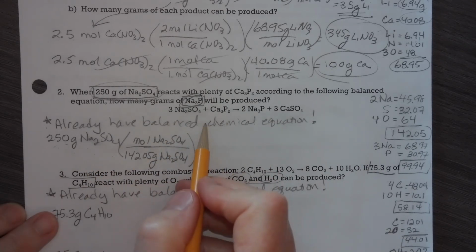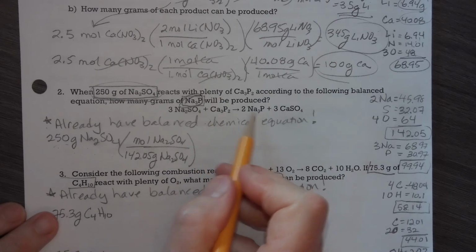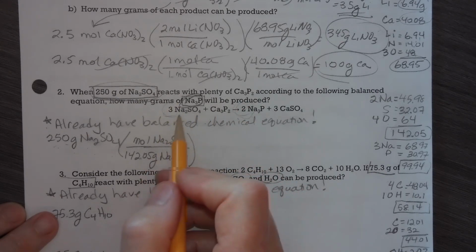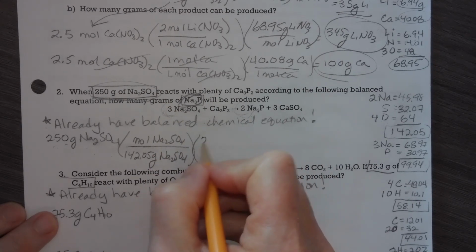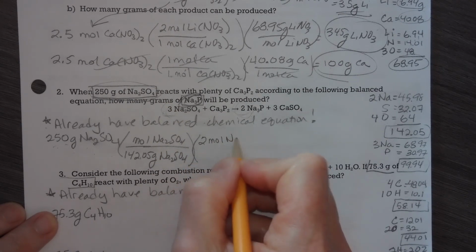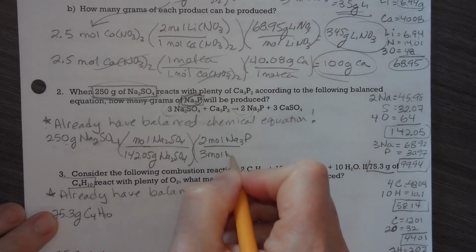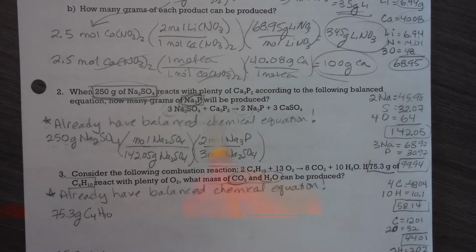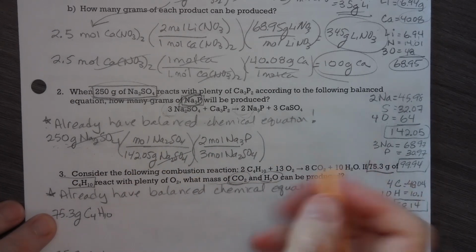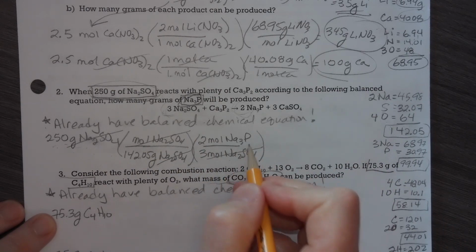Now on here, I want to know how much sodium phosphide is produced. Notice there's 2 moles of sodium phosphide produced for every 3 moles of sodium sulfate reacted. So my mole ratio is 2 moles of sodium phosphide divided by 3 moles of sodium sulfate. That is my mole ratio. Here are my grams of sodium sulfate divided out. Now my moles of sodium sulfate divide out. I now have moles of sodium phosphide.